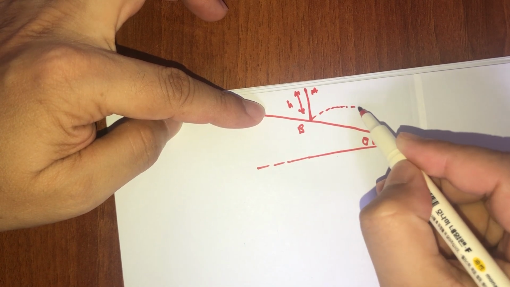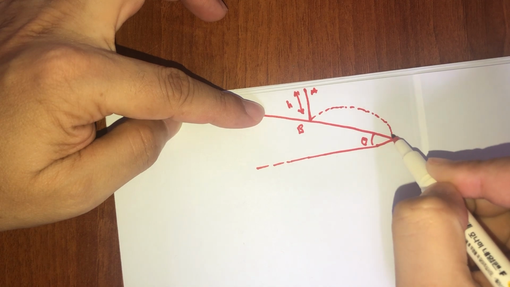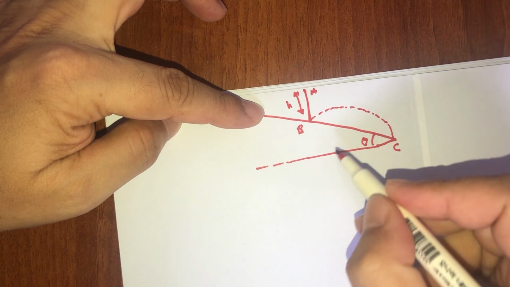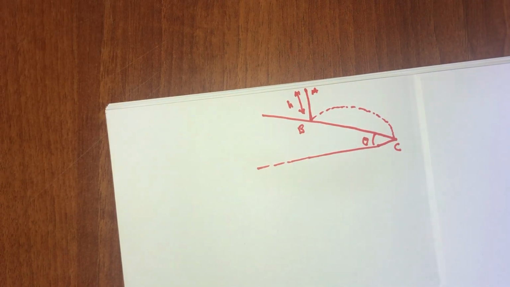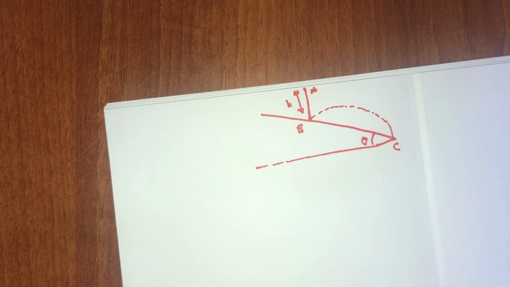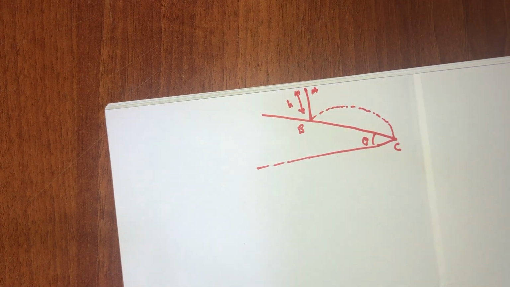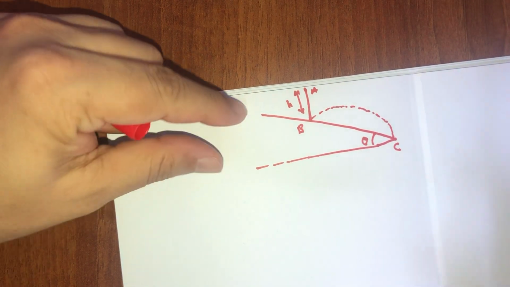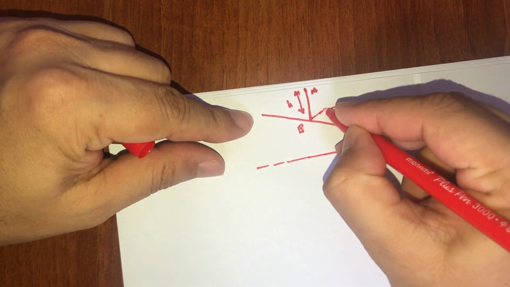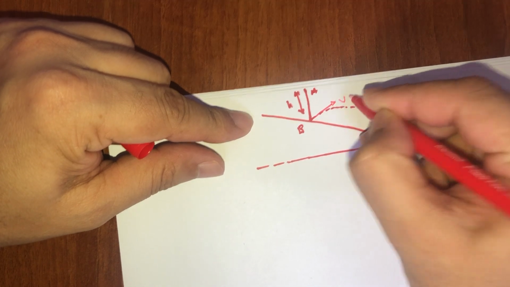after making an impact at point B, it is rebounded with the velocity of v.